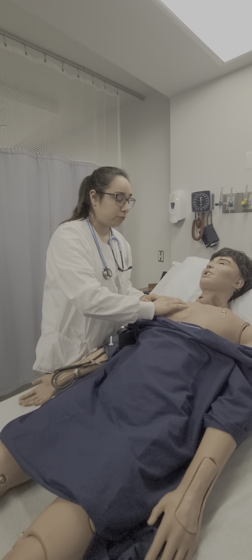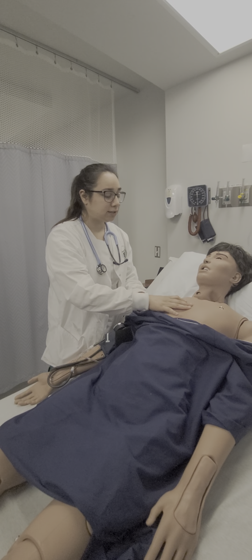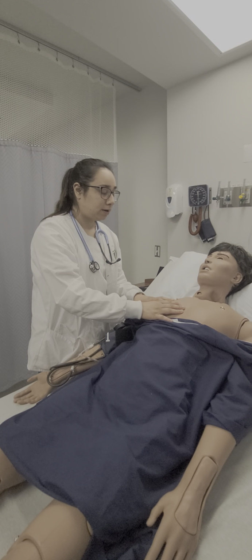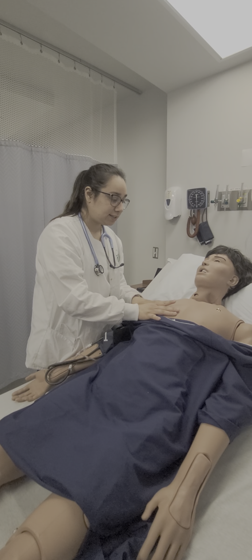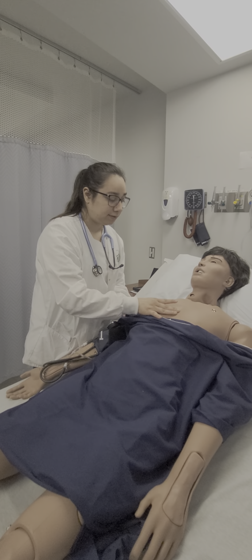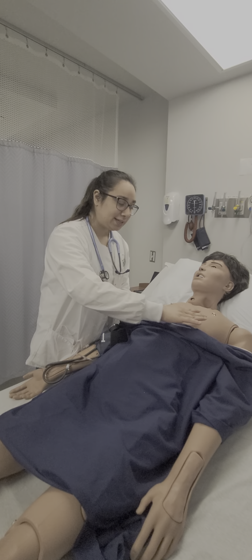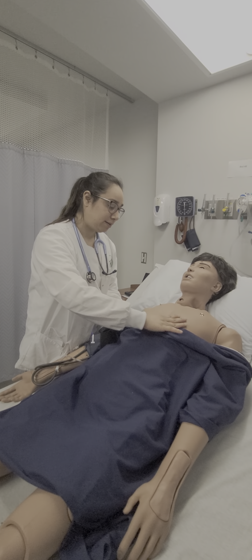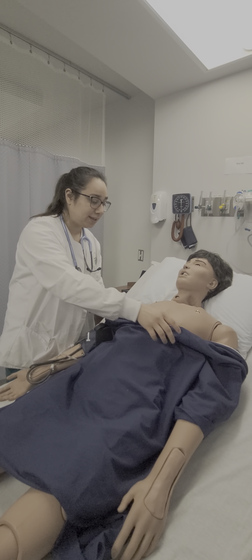And now, patient's chest has a normal depth and is symmetrical when breathing.